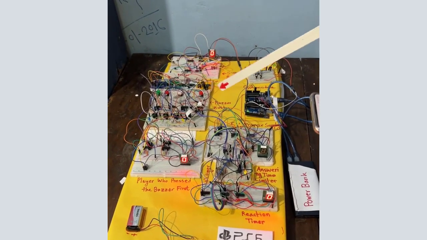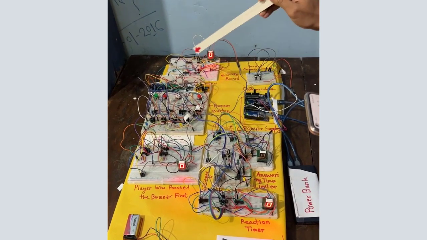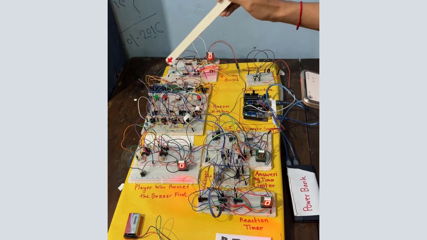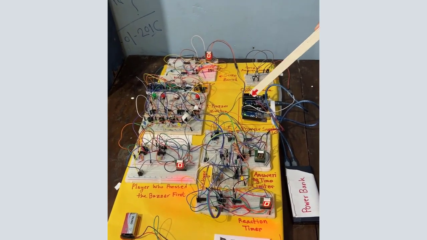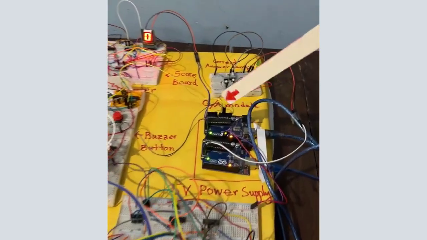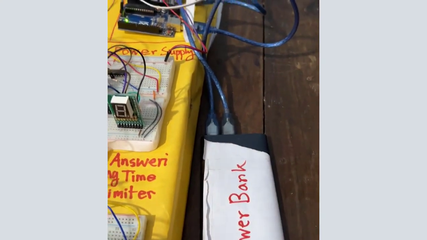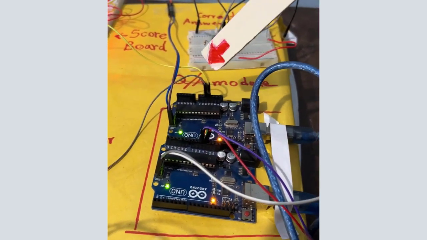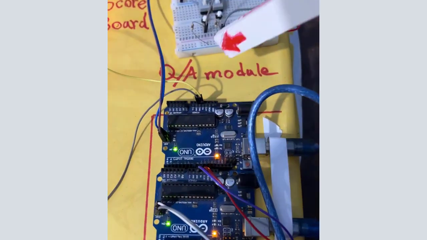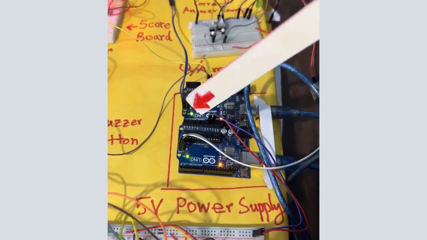Now we will show the different blocks of our project. Here we can see the different blocks of our project. 4 players can participate at a time using this machine. Here is the first, power supply block. For a constant 5-volt power supply, we have used an Arduino here. The Arduino is powered by a power bank. Only the 5-volt and GND pins are connected from the Arduino. No other pin is connected from the Arduino. Here we can see only the power supply pins are connected.